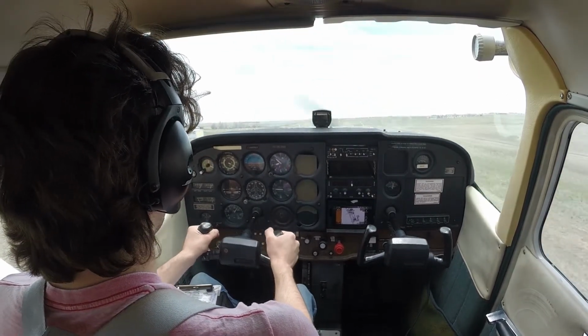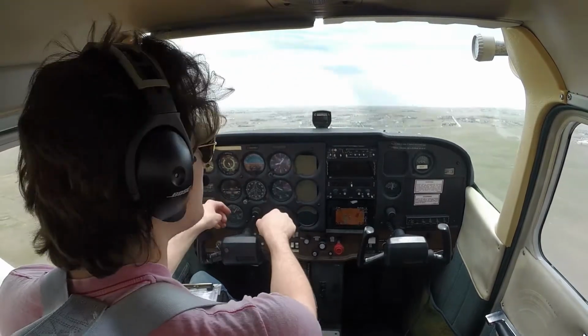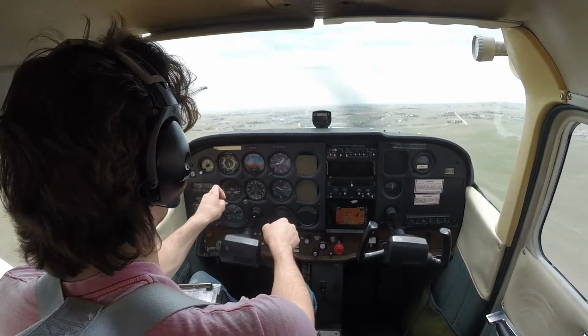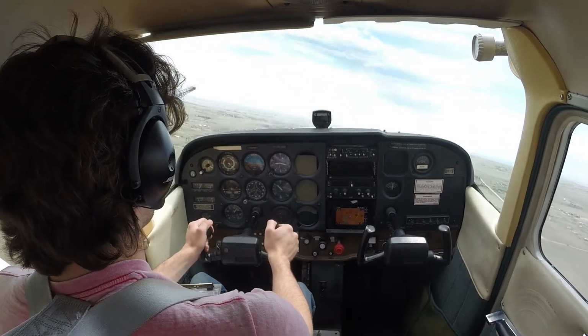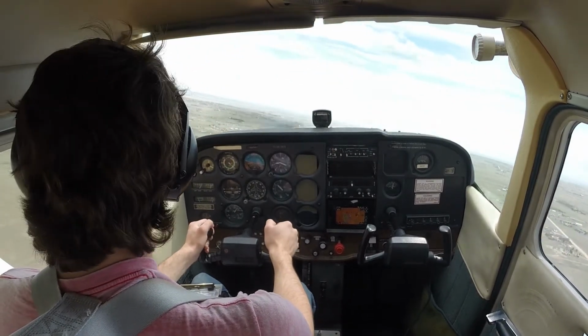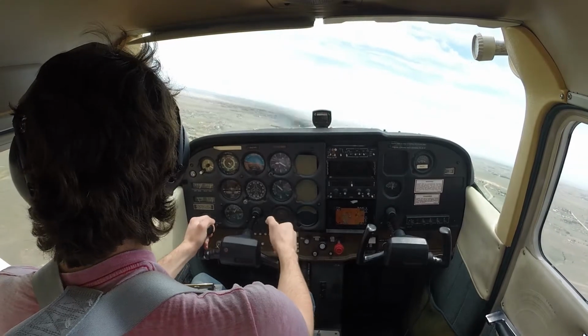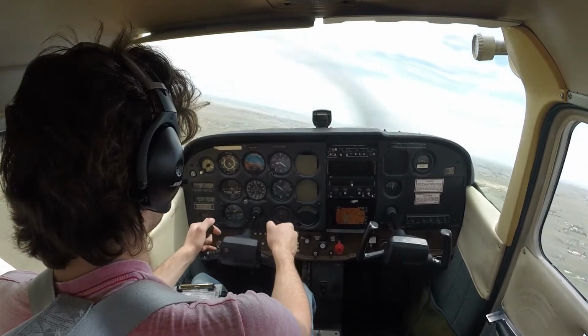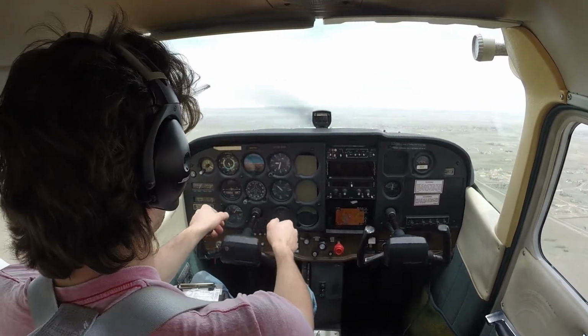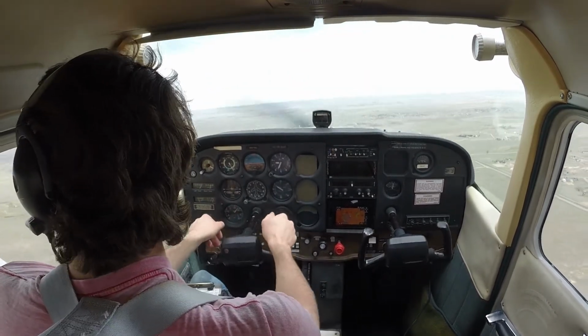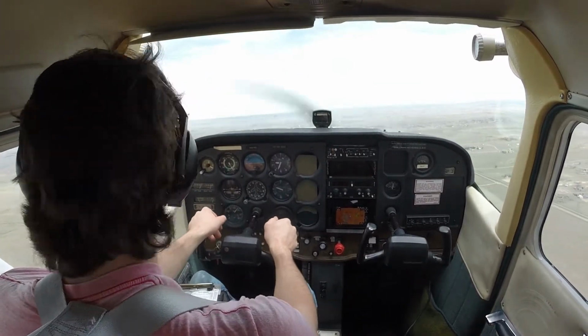And climb out at 75. I'll go ahead and depart out to the east, and then we'll do some maneuvers. Meadow Lake traffic, Cessna 62740 is turning left crosswind, runway 15, departing to the east, Meadow Lake. Little bumpy. Woo! Go ahead and climb up to 8,500.